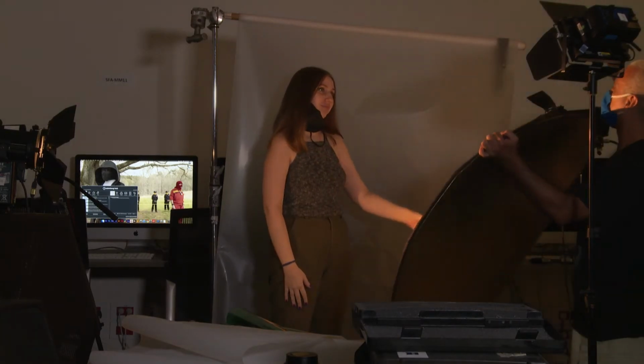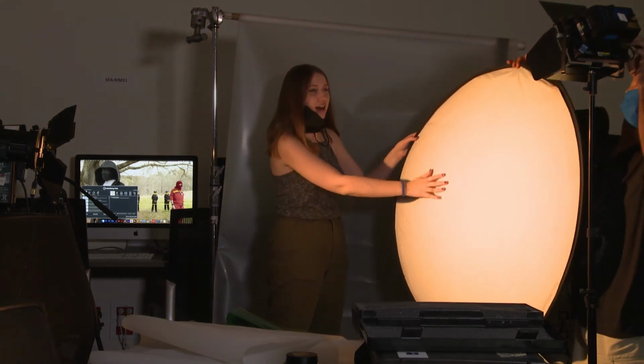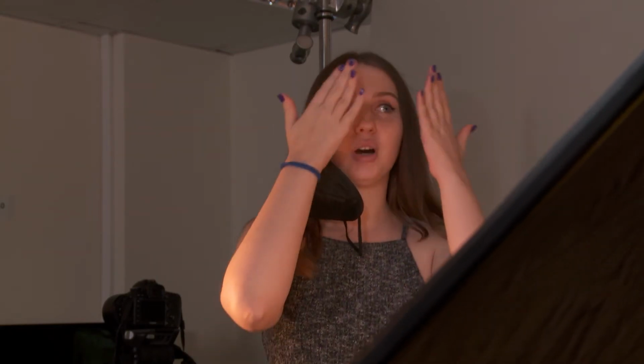And it softens shadows as well, because it kind of acts as a diffuser. So right now you can see that I don't really have shadows on my face. My face is very even. My skin tone is even. And that is done by the reflector.